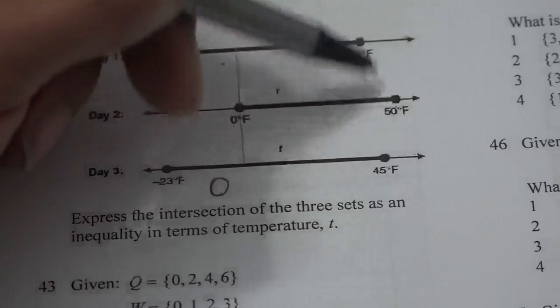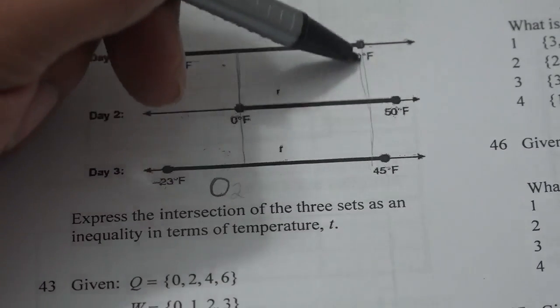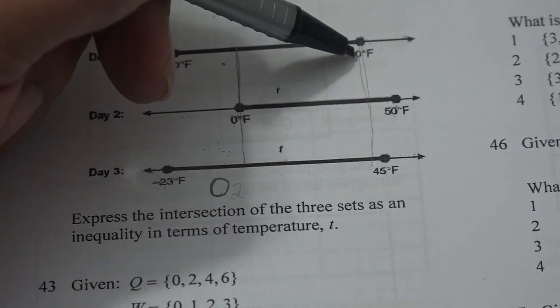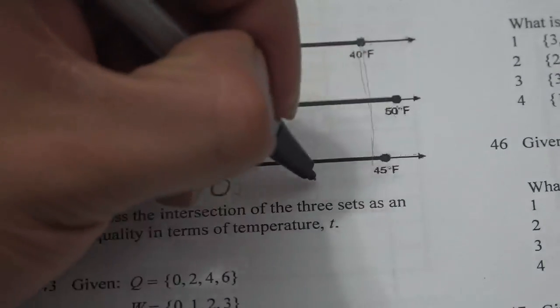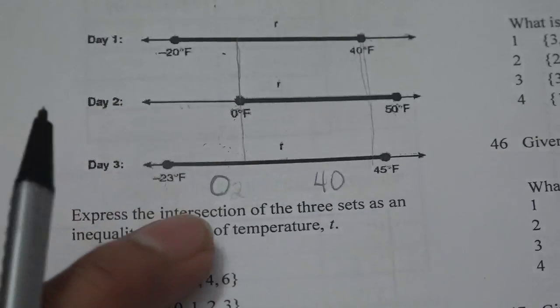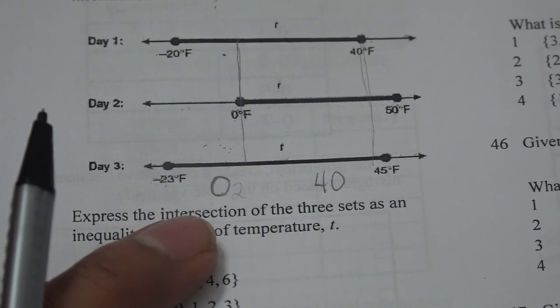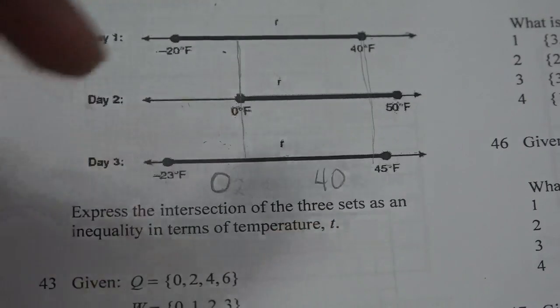Now let's go over here. What is the temperature that they all have in common? 40. This one has 45 in common, but this one doesn't, so 40. So the range was from 0 to 40.